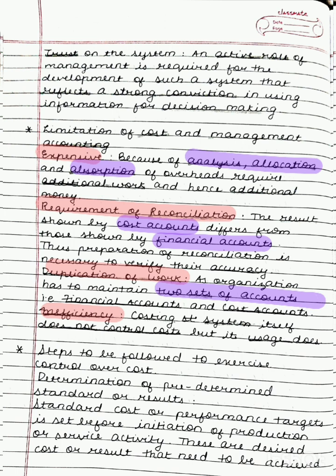Duplication of work. It involves duplication of the work as the organization has to maintain two sets of accounts, that is, financial account and cost account. Inefficiency. The costing system itself does not control cost, but its usage does. Steps to be followed to exercise control over cost. Determination of predetermined standards or results.